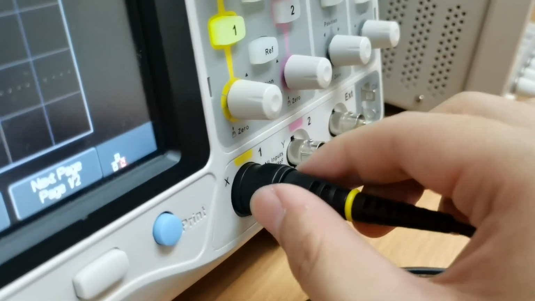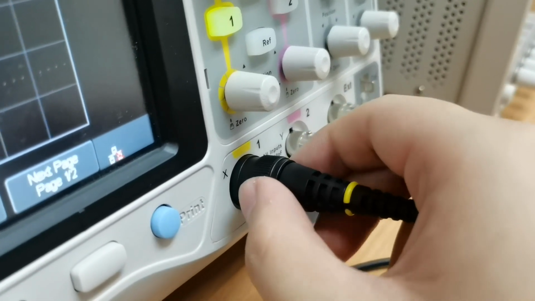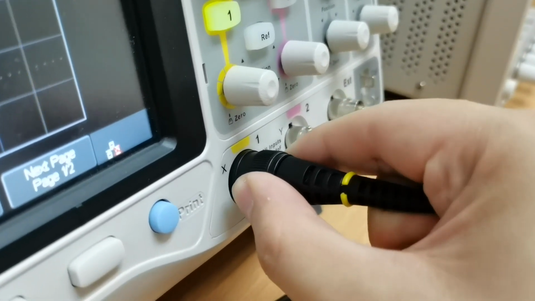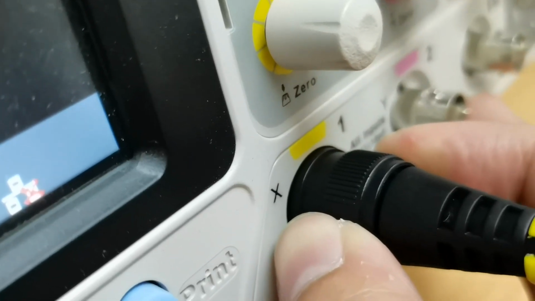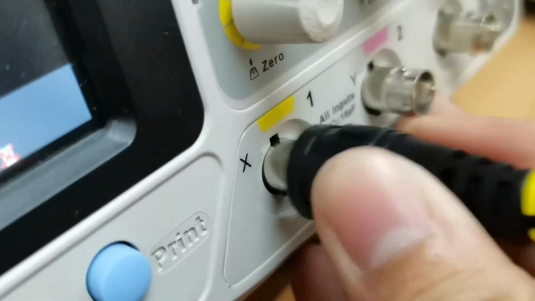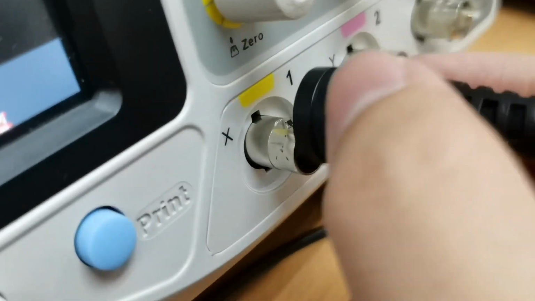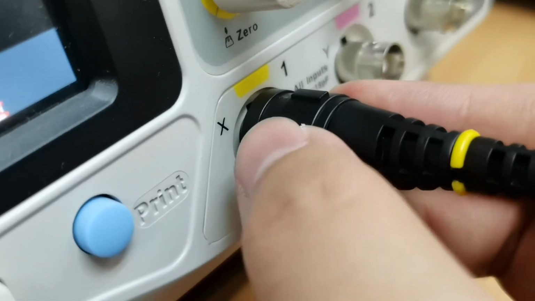Do not shake it. Just do like this. Slightly push, because this is like a spring. Slightly push and then turn counterclockwise. Then the probe can come out easily, right? Do not force them because you will damage this oscilloscope connector.